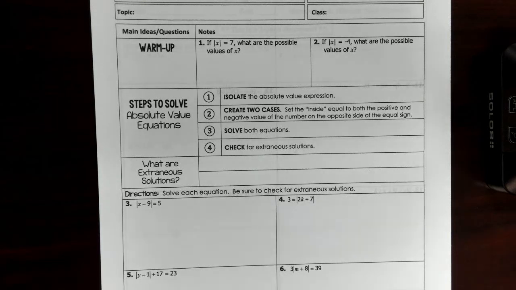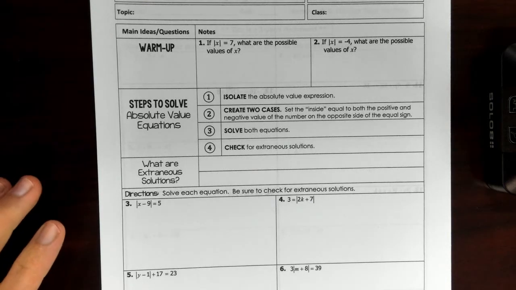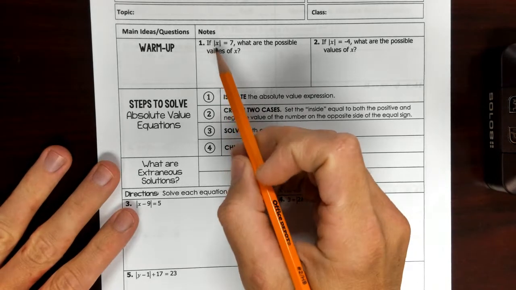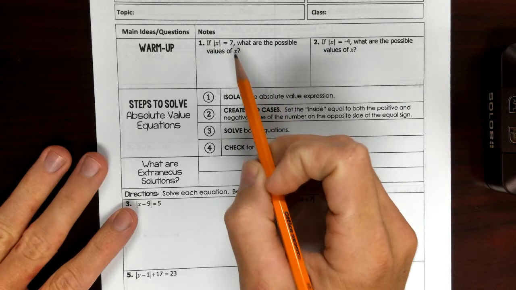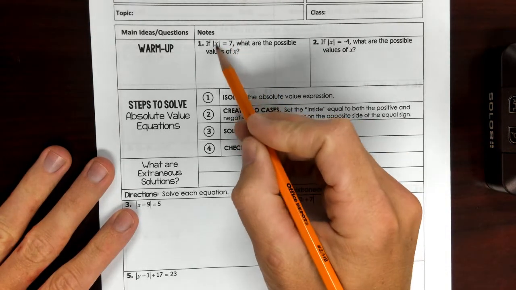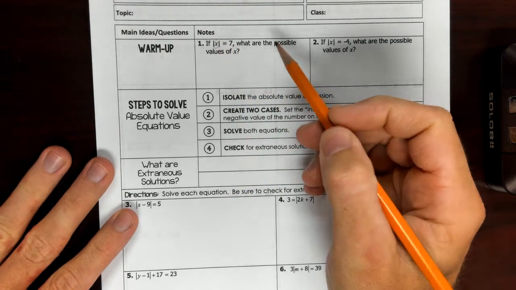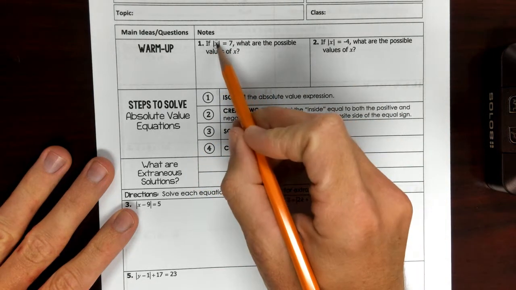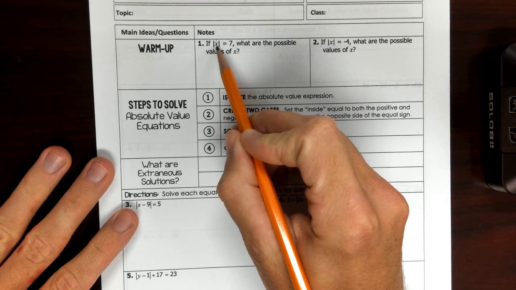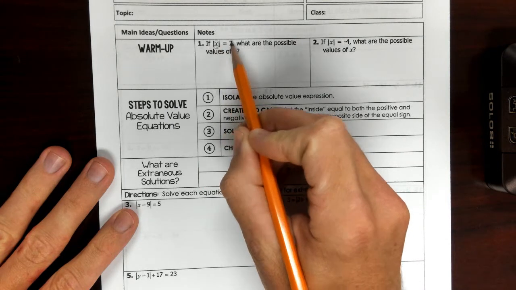Alright, peeps, we're looking at absolute value equations today, finally. So if the absolute value of x equals 7, what are the possible values of x? Now, again, the absolute value is the distance away from 0. So I want to know what number I can plug in place of x and take the absolute value of it to get positive 7.